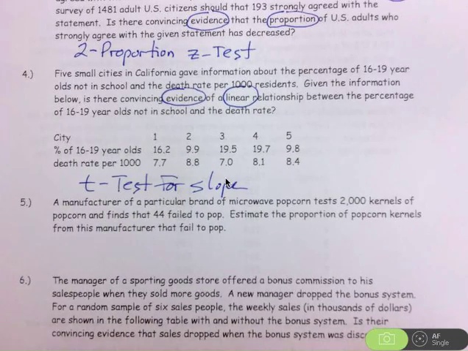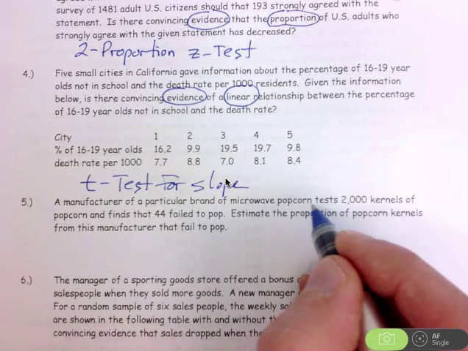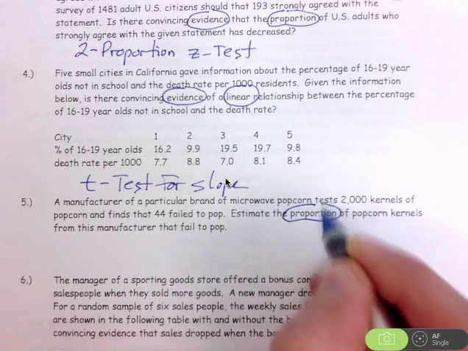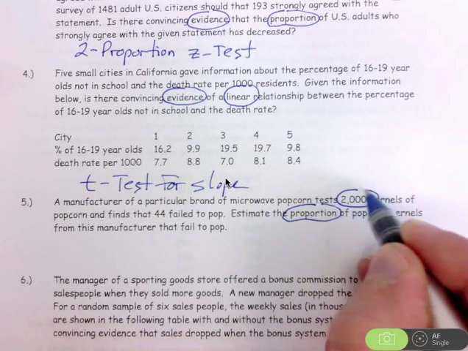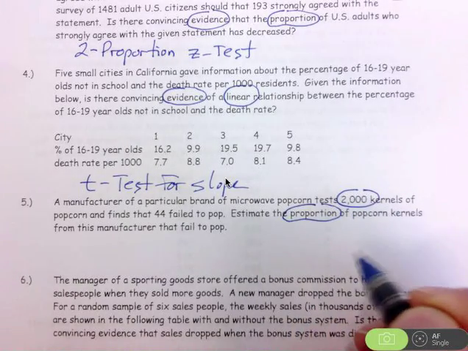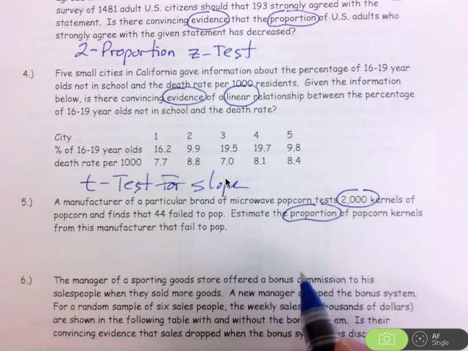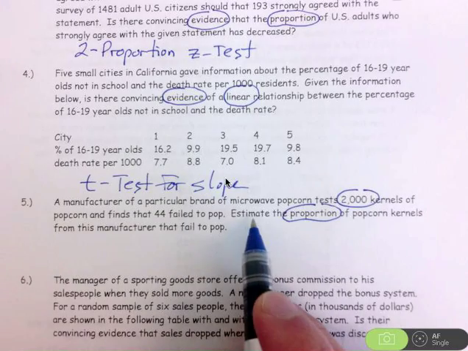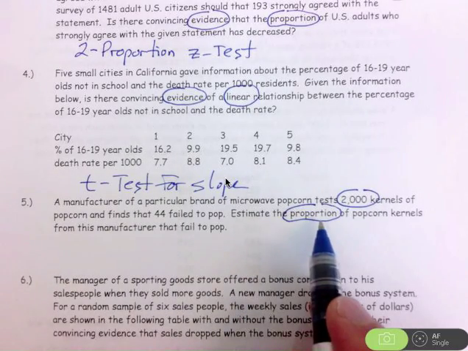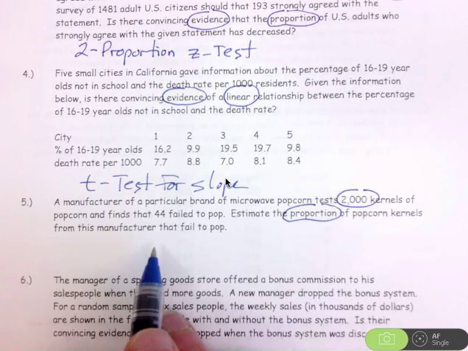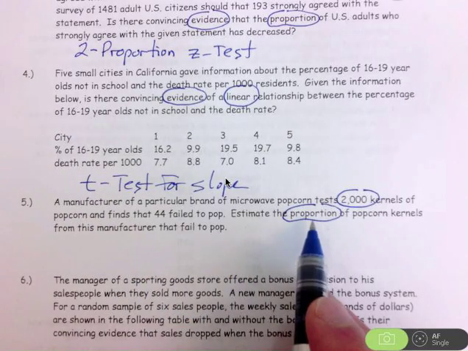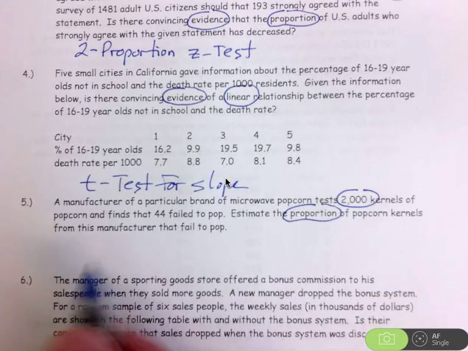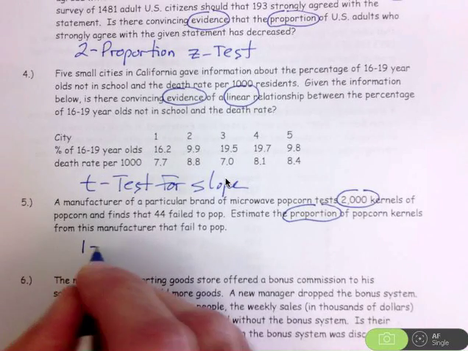Number 5. So again, this is about proportions. This is a one sample situation because we're looking at a sample of 2,000 kernels of popcorn. But again, we're not looking for evidence of an alternative hypothesis. We're trying to estimate the actual proportion of popcorn kernels from this manufacturer that fail to pop. So this is a one sample situation. It's about proportions, and I want to make an interval. So this is a one proportion z-interval.